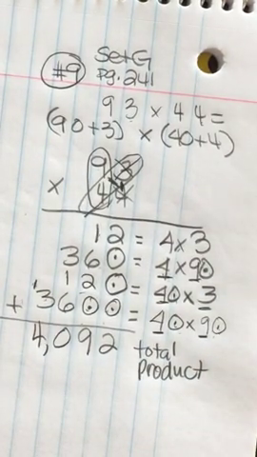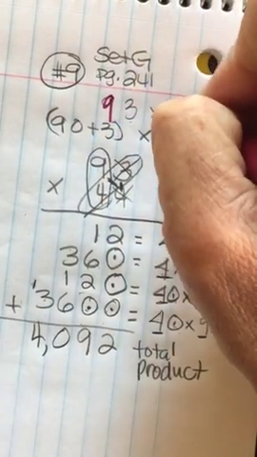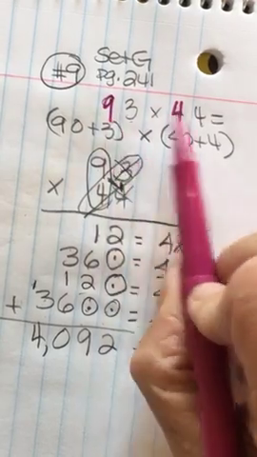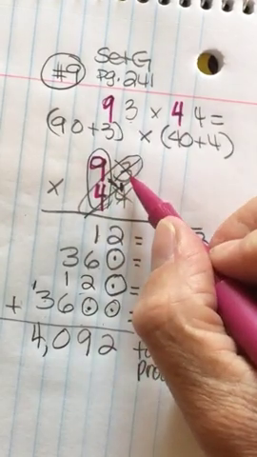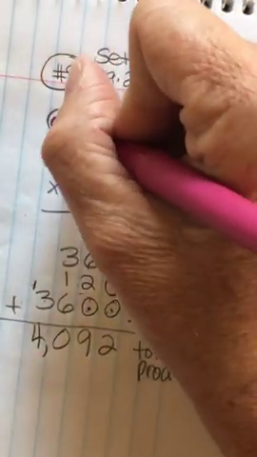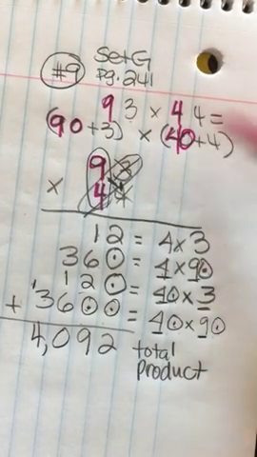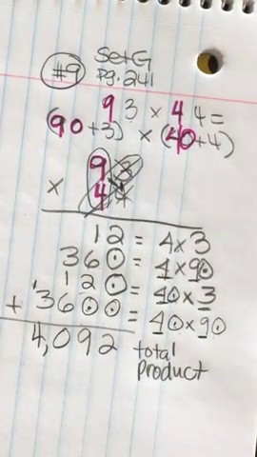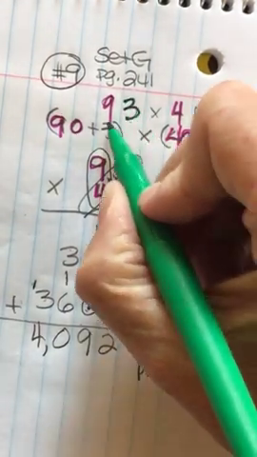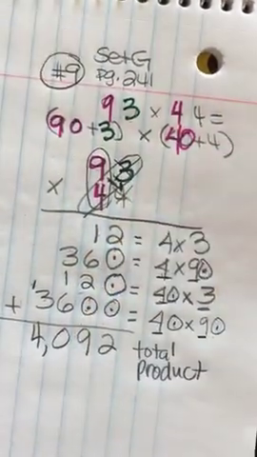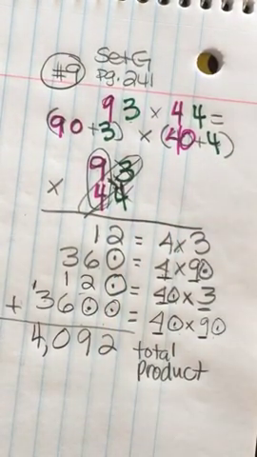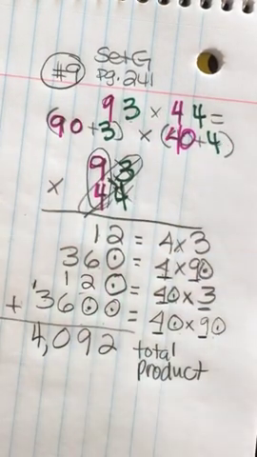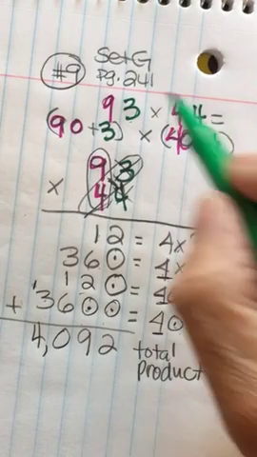Okay, now I promised you I would color code, and I will. So all of our tens, I'm gonna color code in pink. I have 9 and 4, or 90 and 40. Okay, that's how those match. Then I have 3 ones, 3 ones, 3 ones, 4 ones, 4 ones, and 4 ones. Doing it like this at the top only to show you how this works out all together.